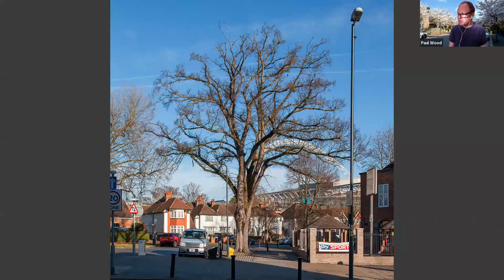This is an image which I photographed several years ago in the winter on a very bright day. And you can see the arches of Wembley Stadium. So if ever you're up at Wembley for a football match, this is the one to go and have a look at.